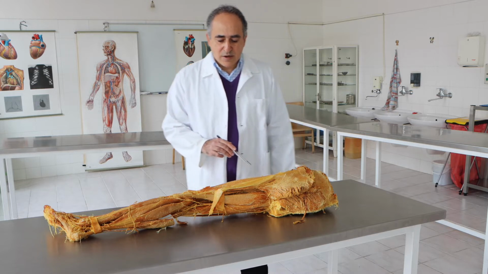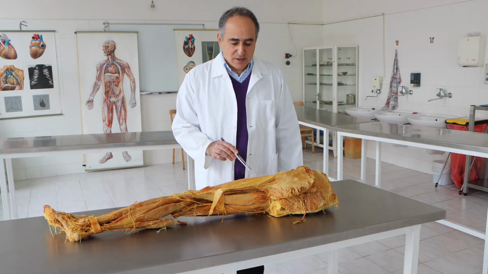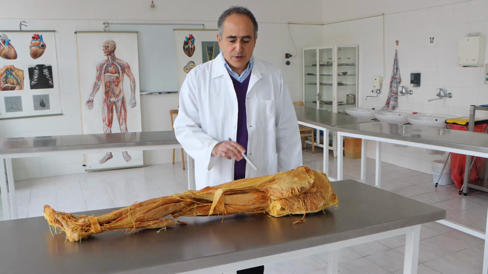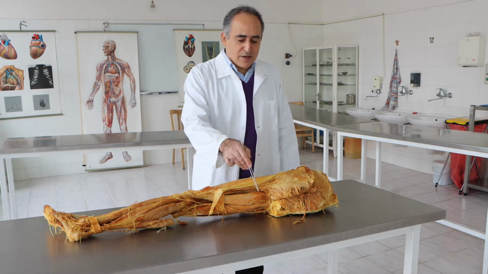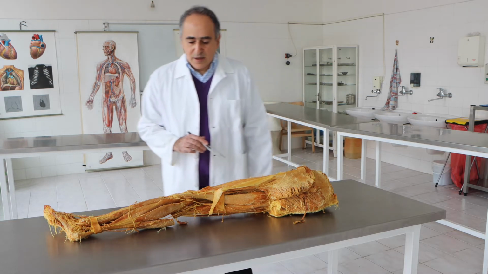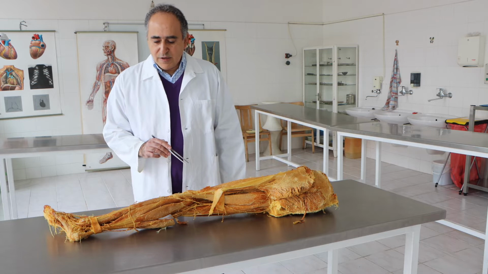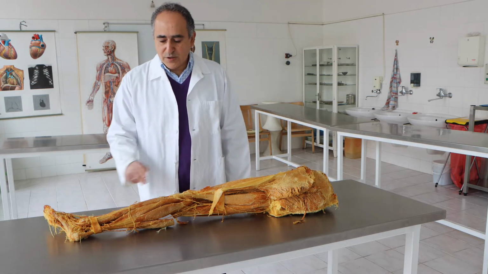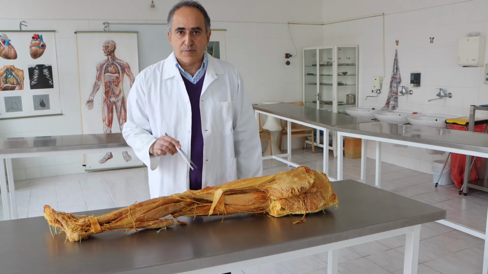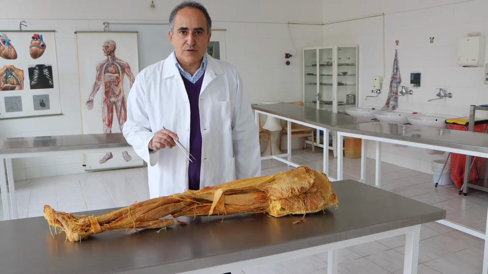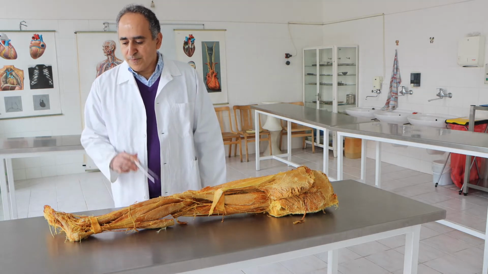Then the muscles of the thigh or femoral region, that we divide into the anterior group, then the medial group or adductor group, and finally the posterior group. Then the muscles of the leg or crural region, we divide into three main groups: the anterior group, the lateral group, and the posterior group. This posterior group again is subdivided into the superficial and deep group.